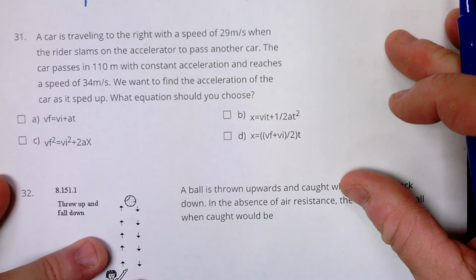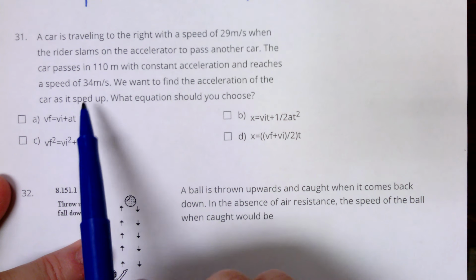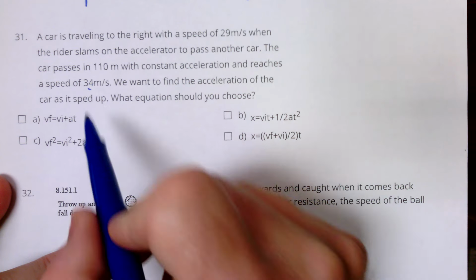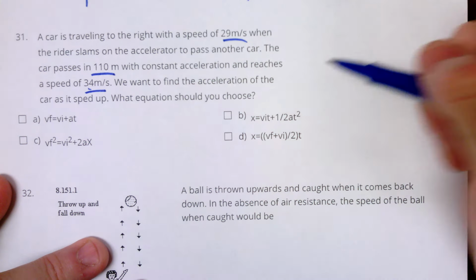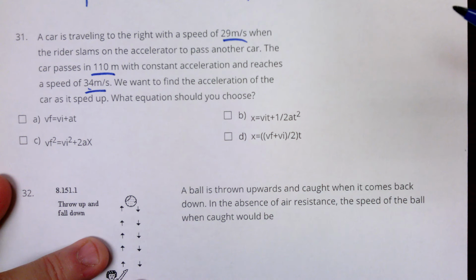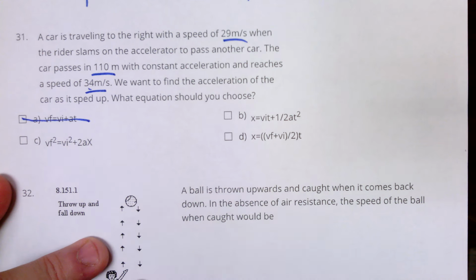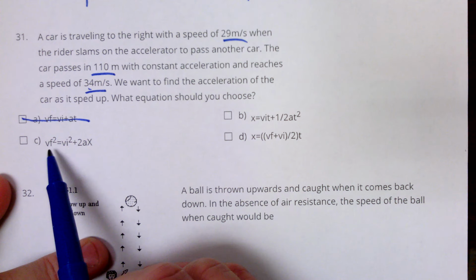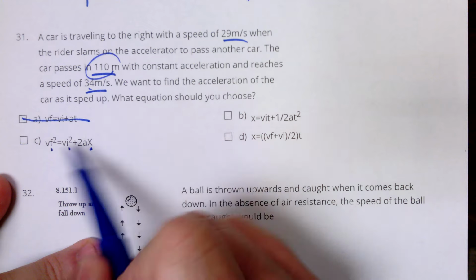Okay. So we want to find the acceleration of the car in here. We were given a final speed, an initial speed, and a distance. We want to find the acceleration of the car. So we don't have a time, so I can't use that. Do I know the final velocity? Yes. Do I know the initial velocity? Yes. Do I know the distance it took? Yes. So there's my best choice.